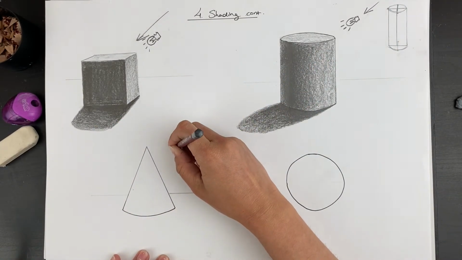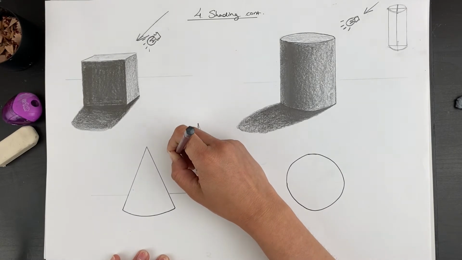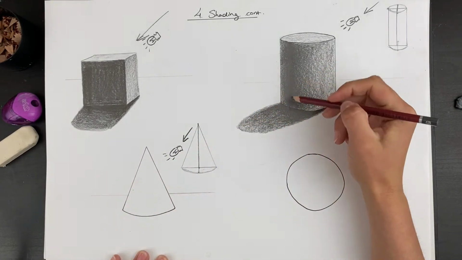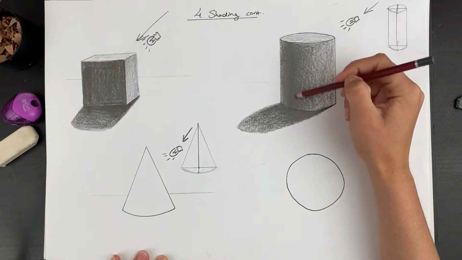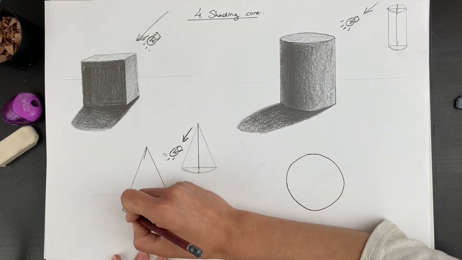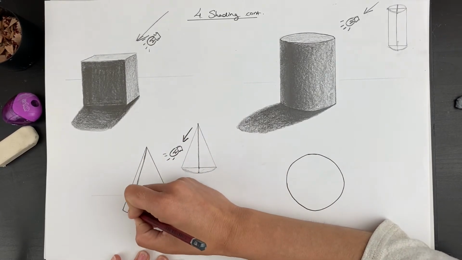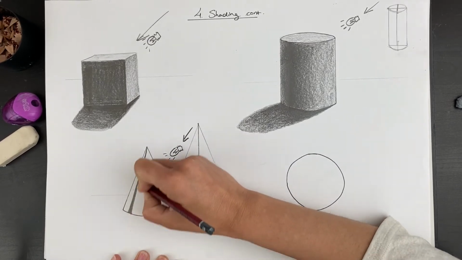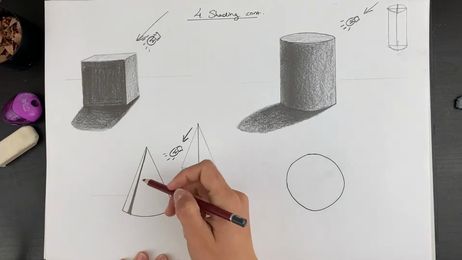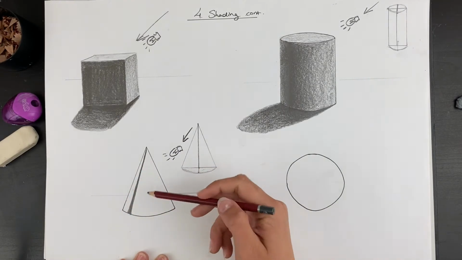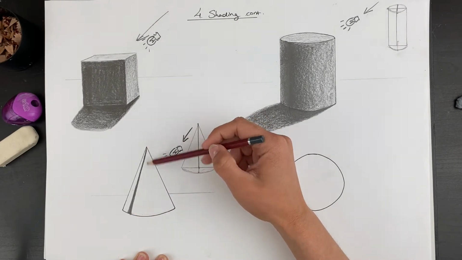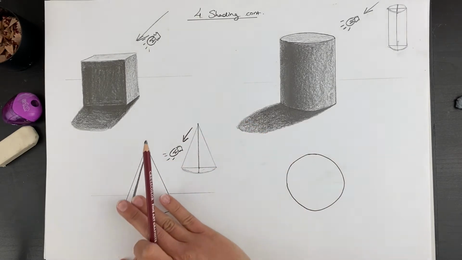I'm gonna use the same lighting direction as these two, so I'm gonna draw my bulb shining in this direction. The same thing applies for the cone as a cylinder. The lighting will not touch exactly on the line, but my darkest point will be slightly onto this side, shifted a bit. Now, when I shade from dark to light, keep in mind that this base is much wider than here. If this side is lighter, this side has to be light. This tone has to match this tone, so imagine the scale is going smaller.